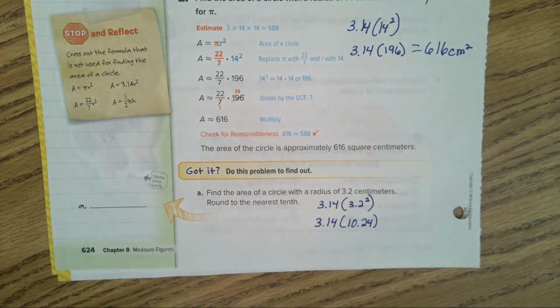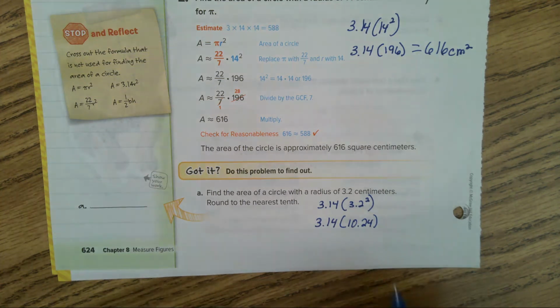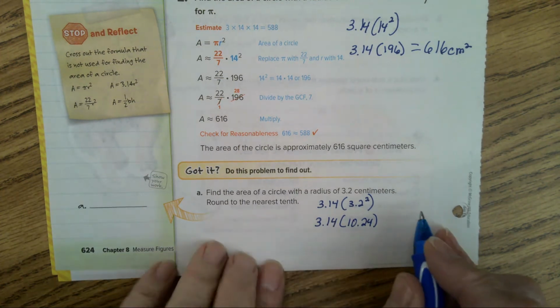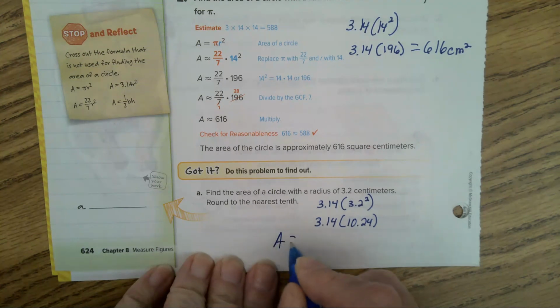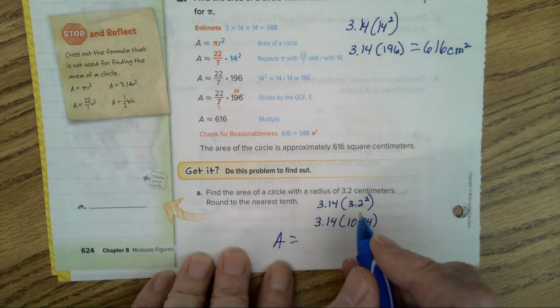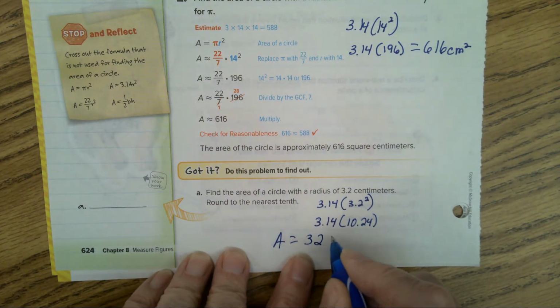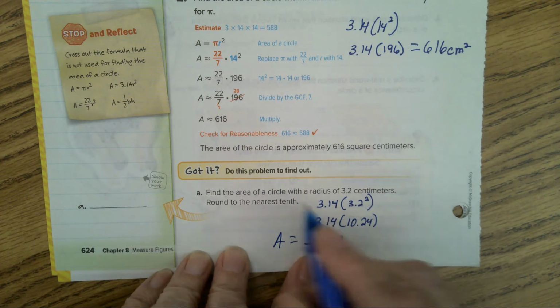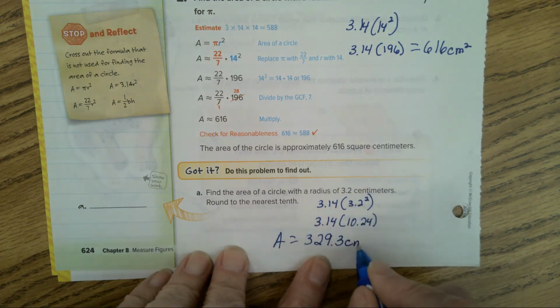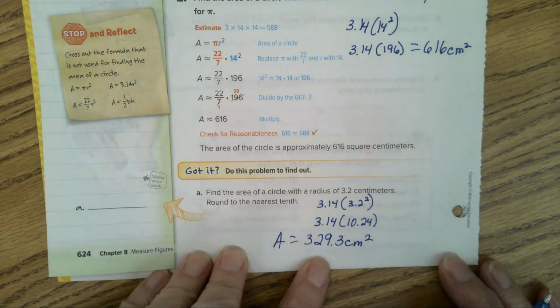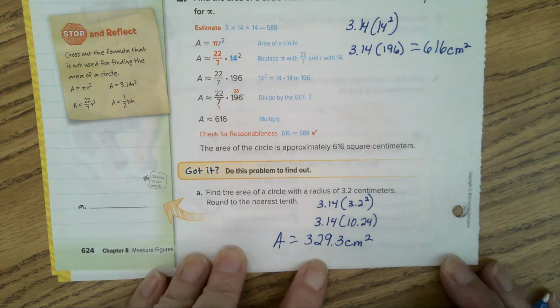Then you take that times 3.14 and you get the answer 32.156. So the area equals 32.9. Does it say to round to the nearest tenth? Yeah. 32.2 centimeters squared. Any questions? Yes.